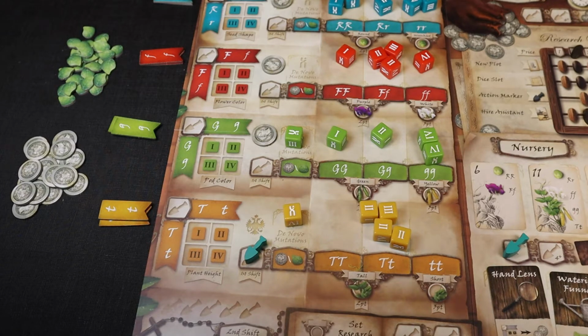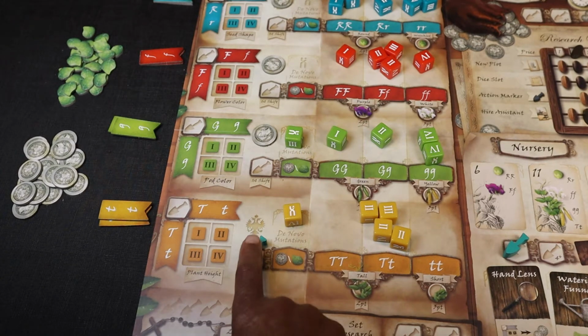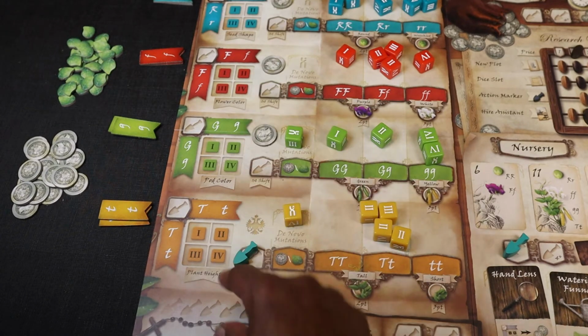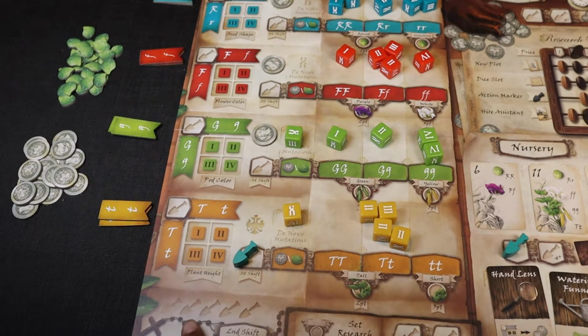Once all the dice have been rolled and placed in the dice pool area, then the players can start drafting dice, starting with any player who has their action marker in the first shift spot. Once they're done, then whoever has their action marker in the second shift spot will draft dice, and then once they're done, then the players will continue to draft dice in regular turn order.